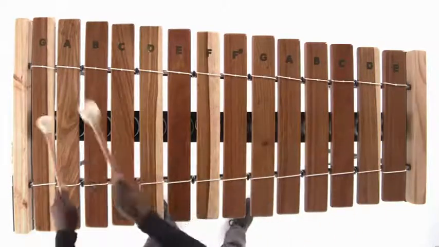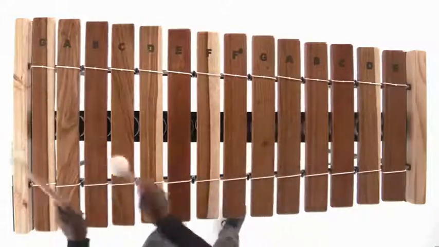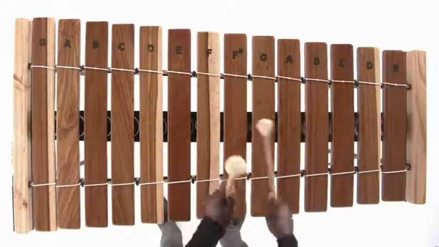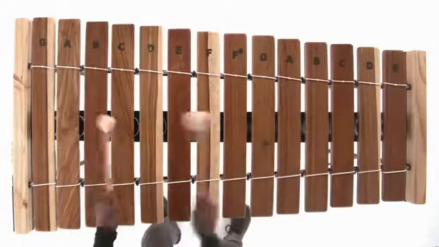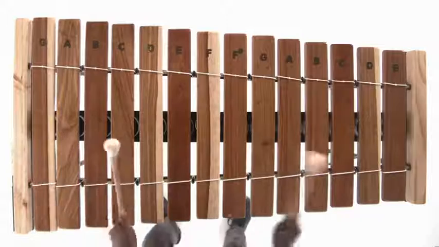And then from the beginning. Second part.